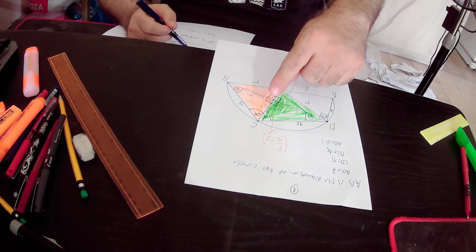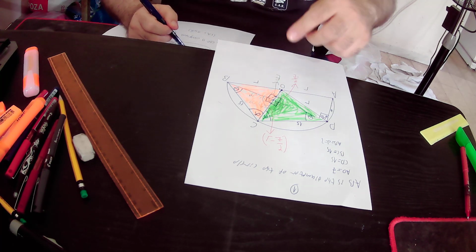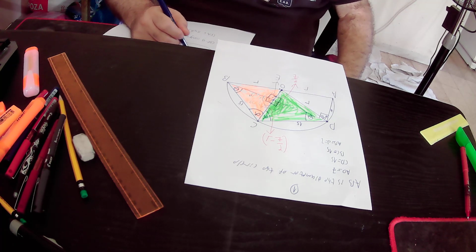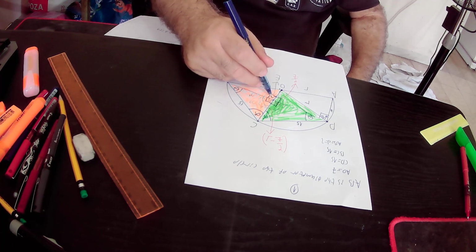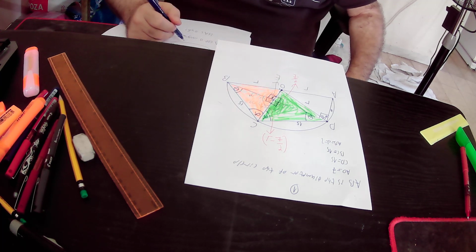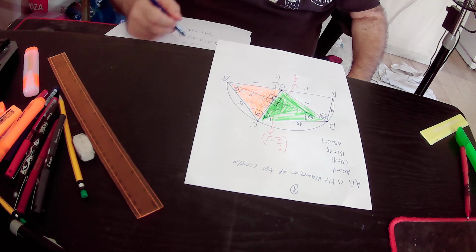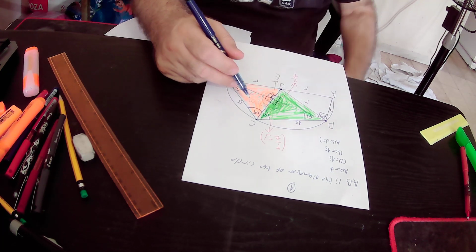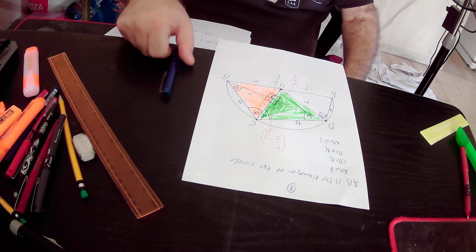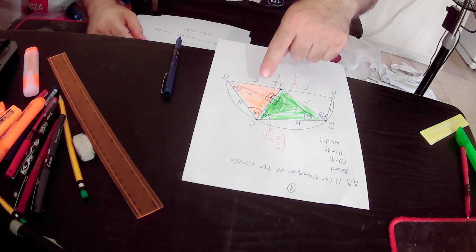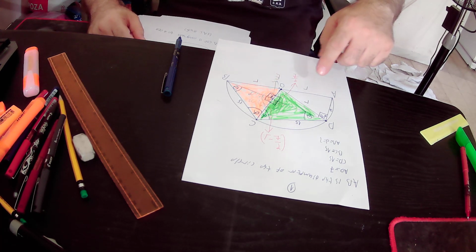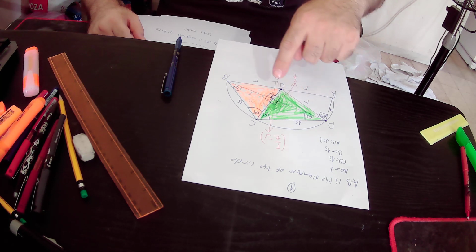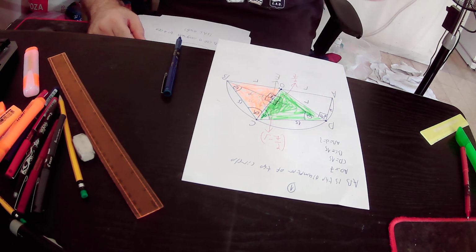So OE equals OE. It is OE actually because this is point E. And those two angles are also equal to each other. So we found that two sides and the angle between them are equal to two sides and the angle between them. We found that two sides and the angle between them on the right triangle are equal to two sides and the angle between them on the orange triangle.